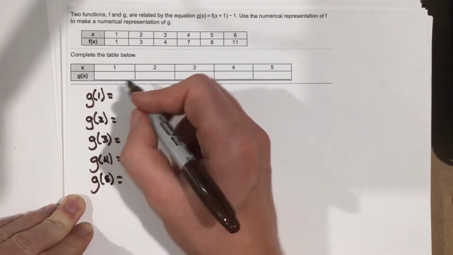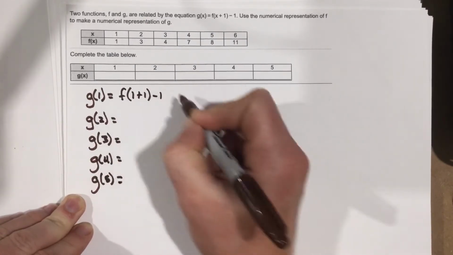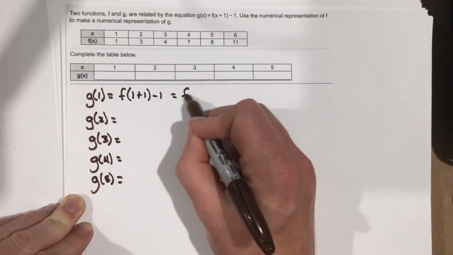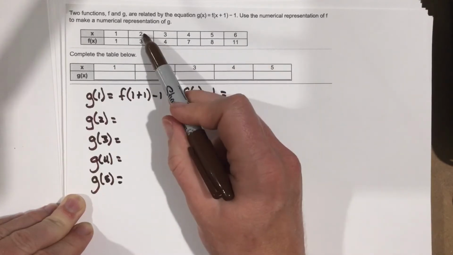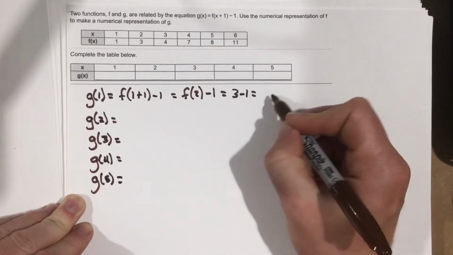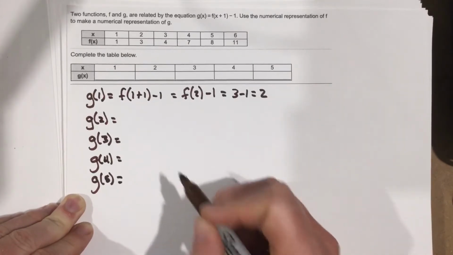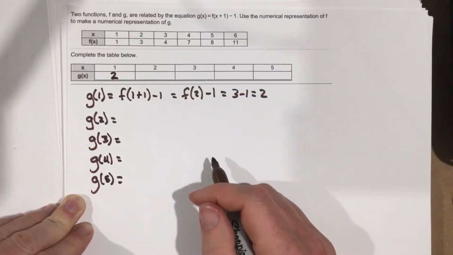So g of 1 is going to be f of 1 plus 1 minus 1, which is f of 2 minus 1, and f of 2 is 3. So that's 3 minus 1, which is 2. So g of 1 is 2. And we just pieced it together.